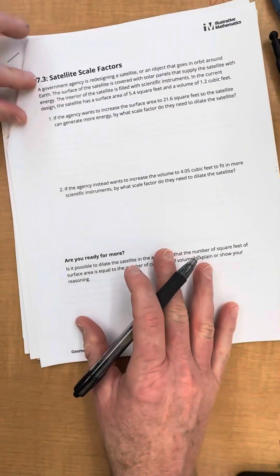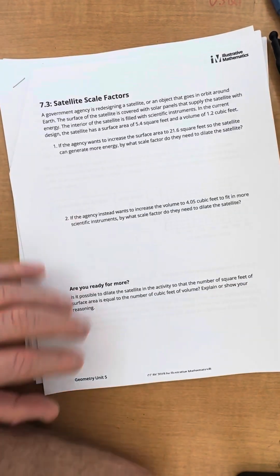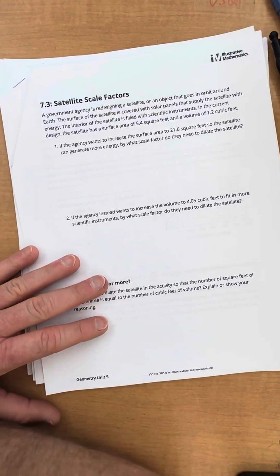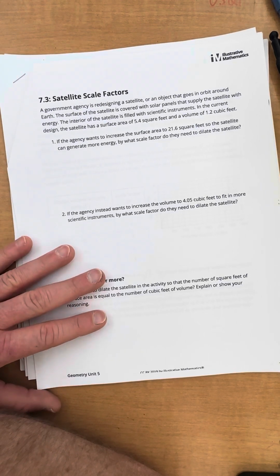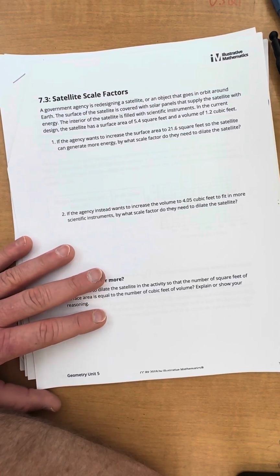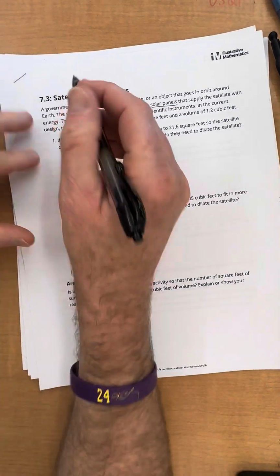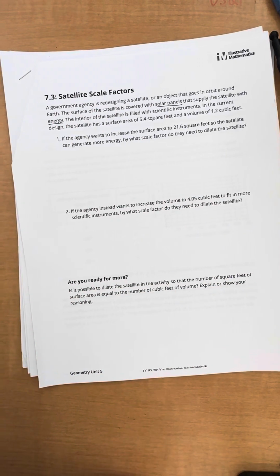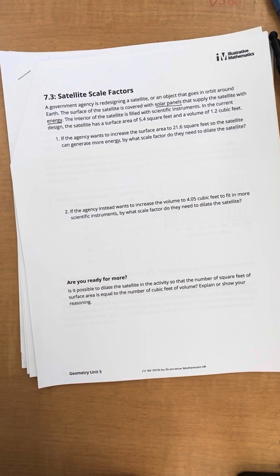All right, satellite scale factors, here we go. A government agency is redesigning a satellite, an object that goes in orbit around the Earth. The surface of the satellite is covered with solar panels that supply the satellite with energy. So these solar panels are going to give you the energy. The interior of the satellite is filled with scientific instruments.